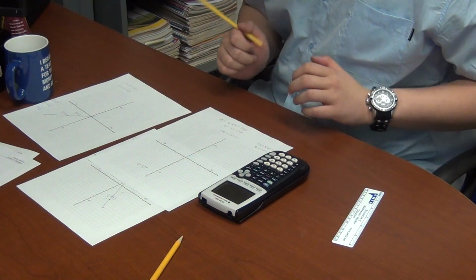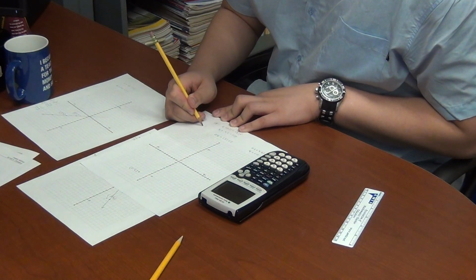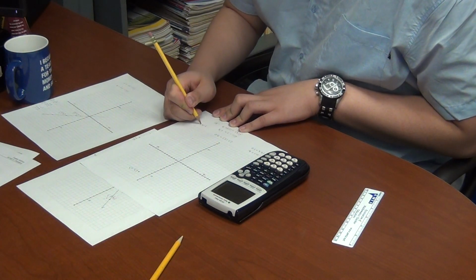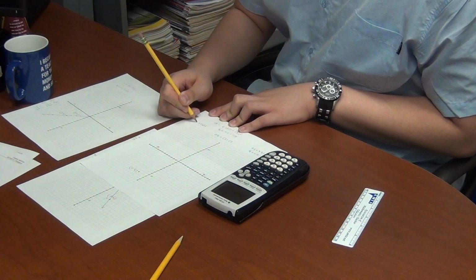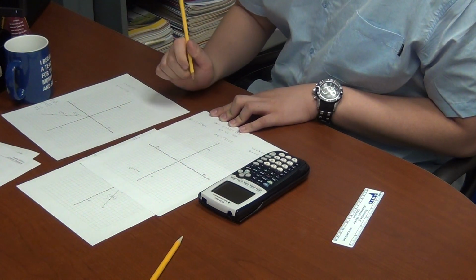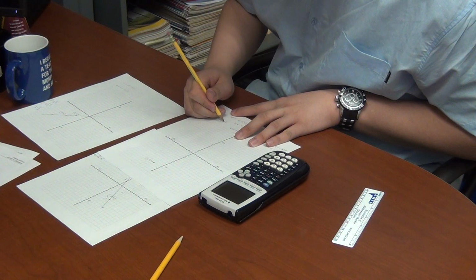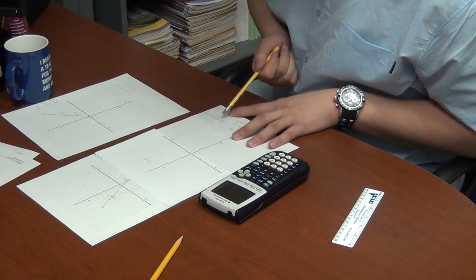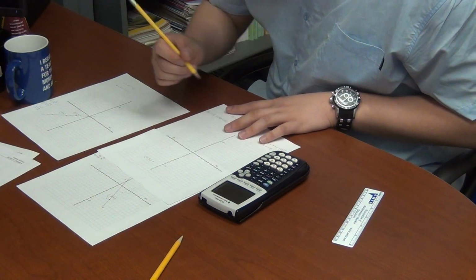So to finish the line, I'll need another point. So I'll just do 2 of 5, let's say. So this time he's gonna stick around for 5 hours, plus the initial $5. So that's 10 plus 5. That's 15. You can also write as f of 5 is equal to 2 times 5 plus 5, which is 15.